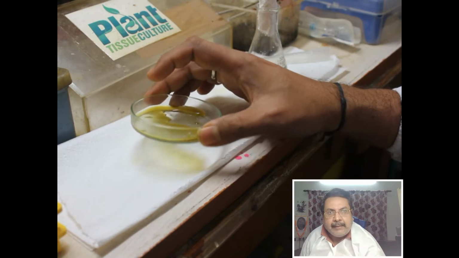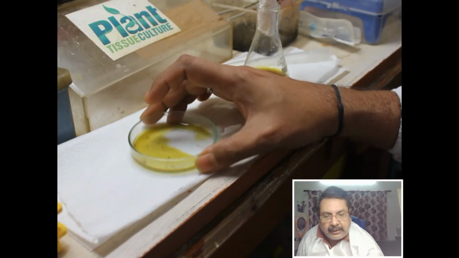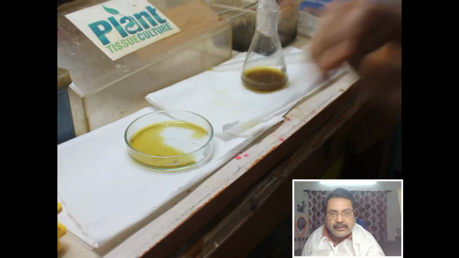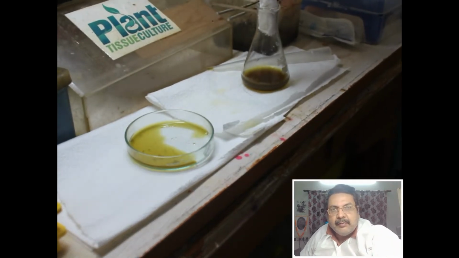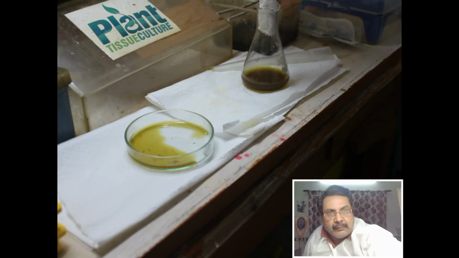So we will be estimating this from the fungus in the petri dish. This we will see in the next part of the video, the microscopic video.